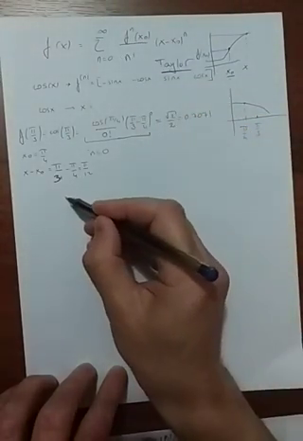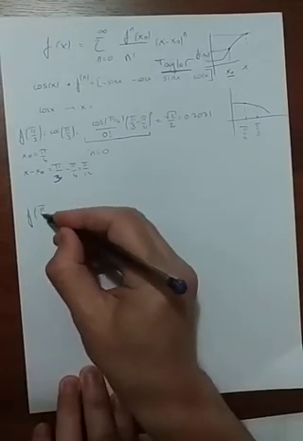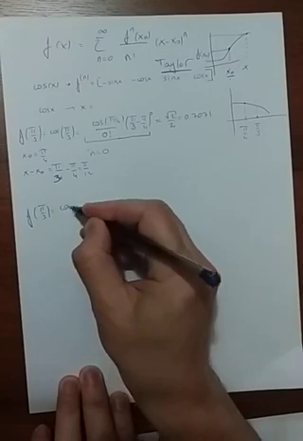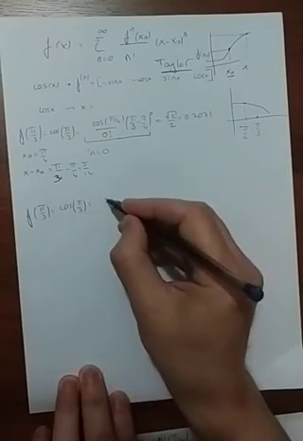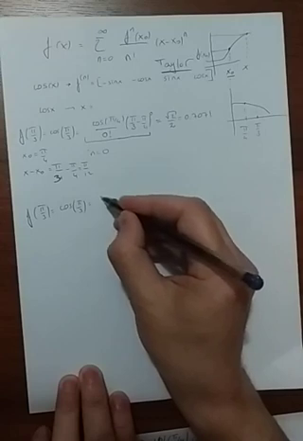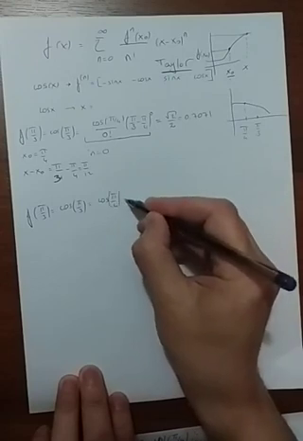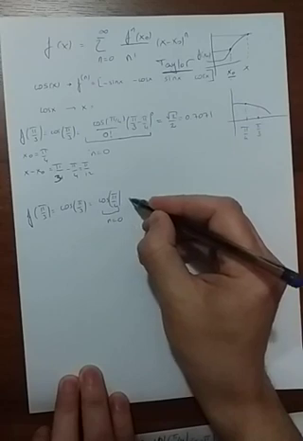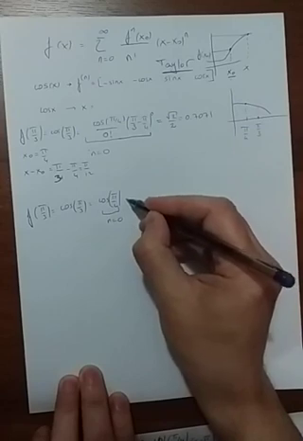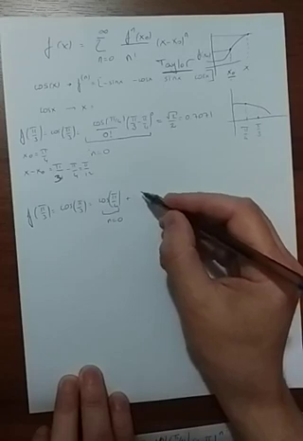If we expand for more terms, let's assume that f evaluated at pi over 3, which is equal to cosine evaluated at pi over 3, would be equal to the n equal to 0 term, which, as we wrote above, is cosine pi over 4. Let's see what we had above. So this was the n equal to 0 term, which is the zeroth order approximation, plus the n equal to 1 term, the second term.